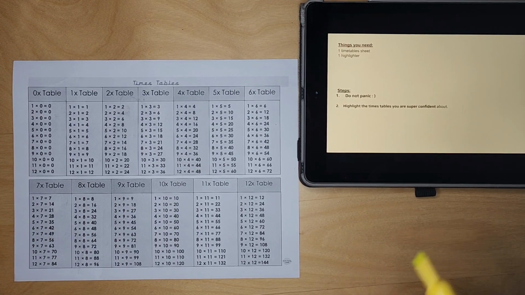Next, highlight the times tables you are super confident about. Now, when I say super confident, it means in the middle of the night, say 2 a.m., someone wakes you up and asks you, okay, what is 6 times 8? You should, in your sleep, be able to say, oh, it is 48. So it's that kind of confidence we are looking for. So highlight the ones that you're super confident about. It's okay if you only see a couple of those on your sheet to begin with. That's absolutely fine. Remember the first step.